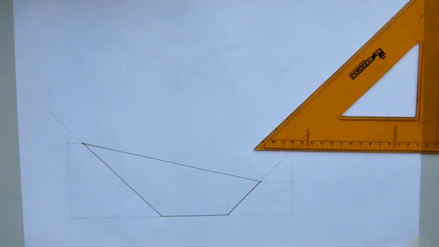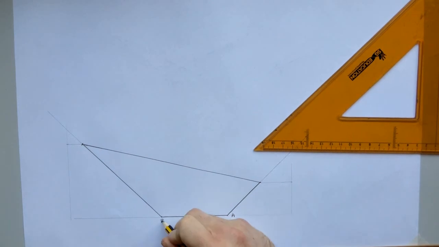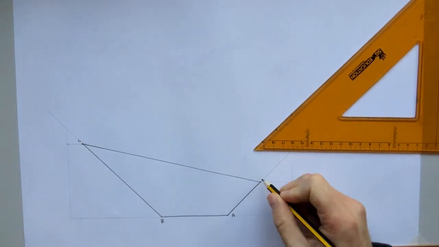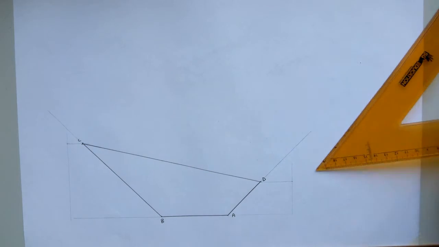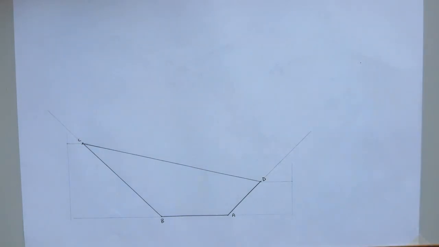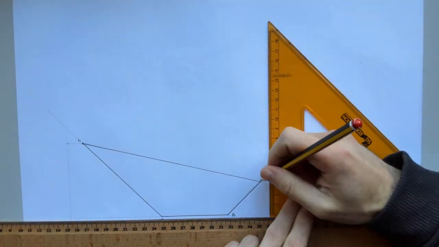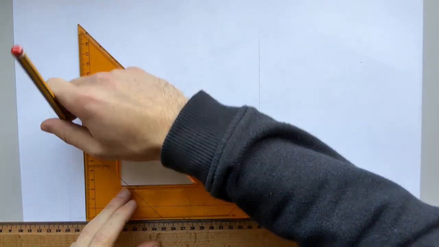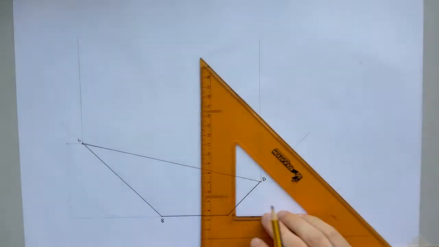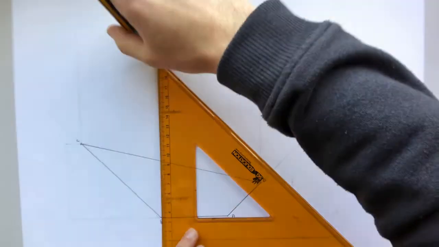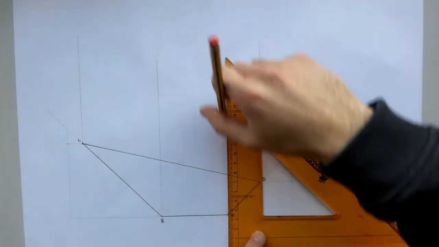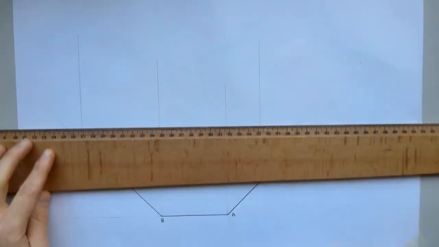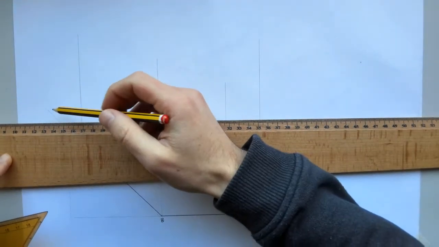I'm going to label them then. So I have A, B, C and D, and I can take them up to draw my elevation then as well. So I'm just going to draw on the outlines first for A, B, C and D. So draw my XY line across here.